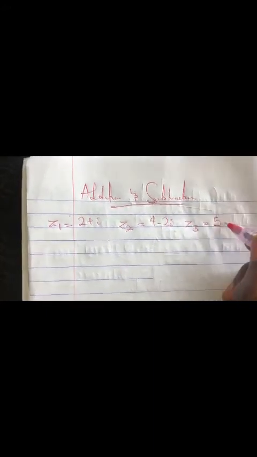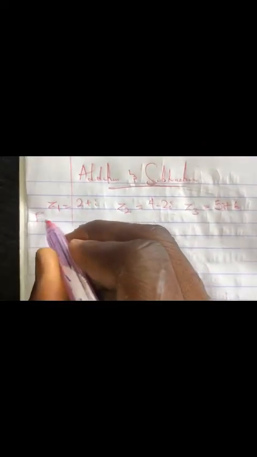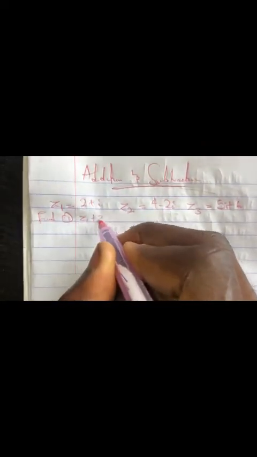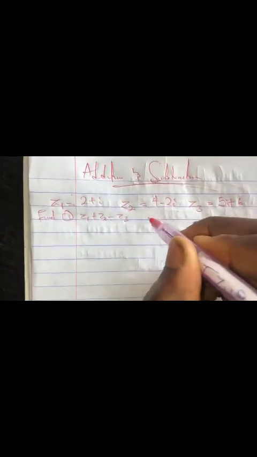Now, addition and subtraction of complex numbers are very simple and basic. If I say z1 equals, let's say, 2 plus i, z2 equals 4 minus 2i, and z3 equals 5i plus 6, and I say find z1 plus z2 minus z3.